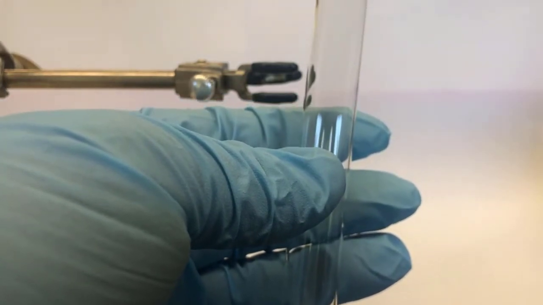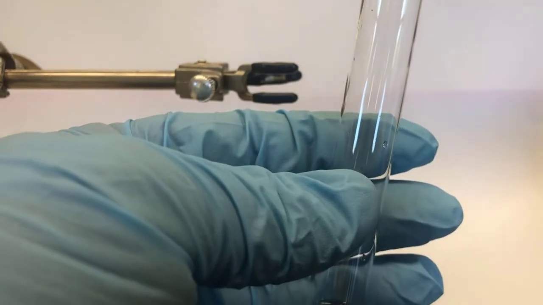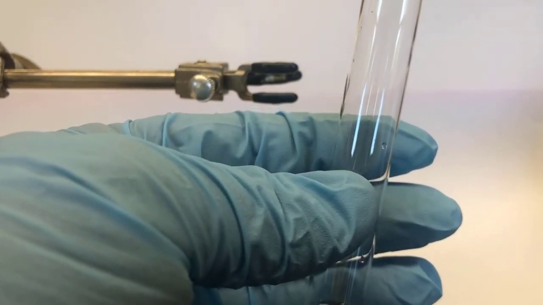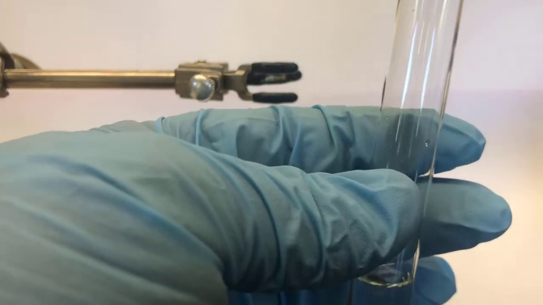So for this part of the experiment, I need 4 mils of saturated sodium chloride, so I'm just going to use a pipette for that. This is 2 mils. This is 4.